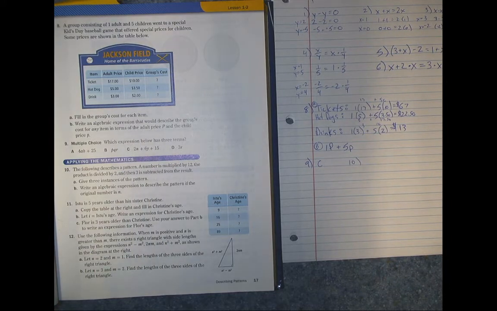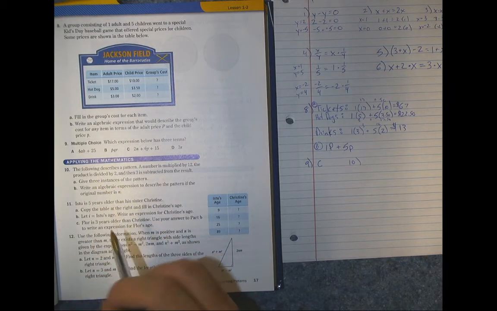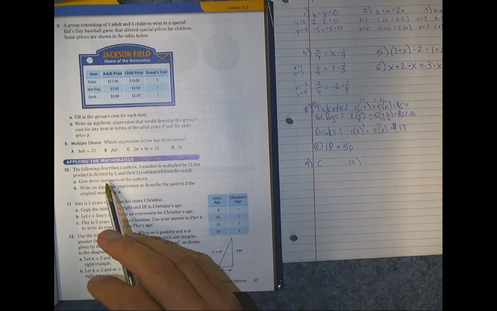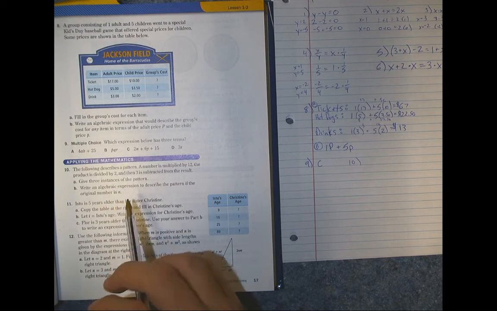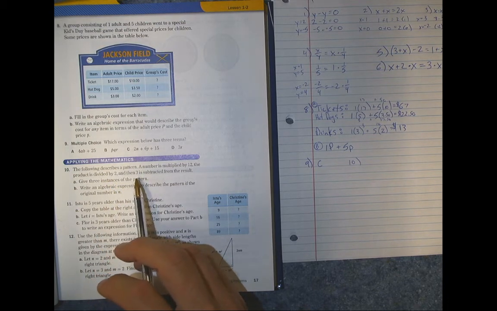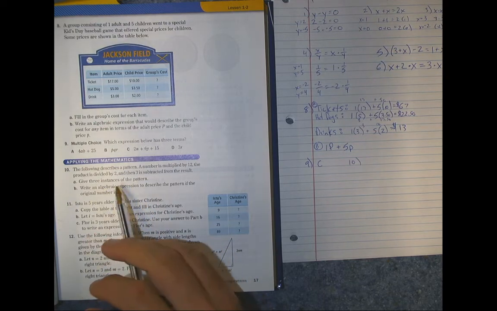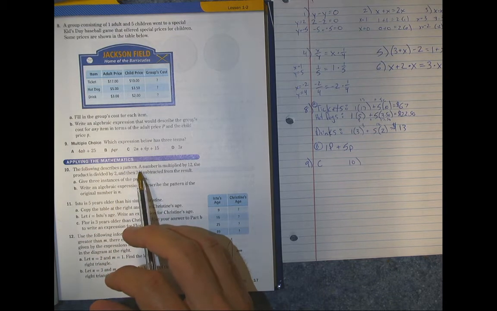Okay, number 10. The following describes a pattern. A number is multiplied by 12. The product is then divided by 2. And then 3 is subtracted from the result. So give 3 instances of this pattern.